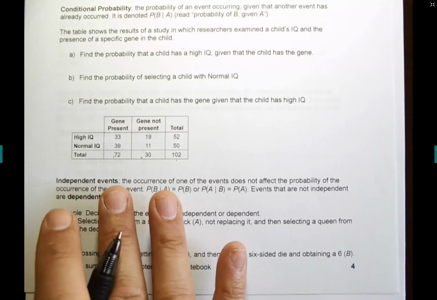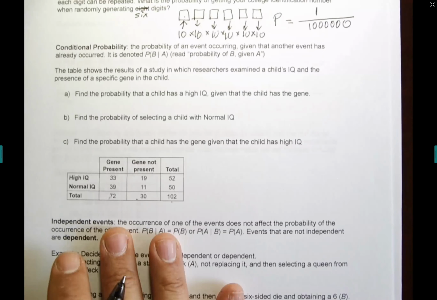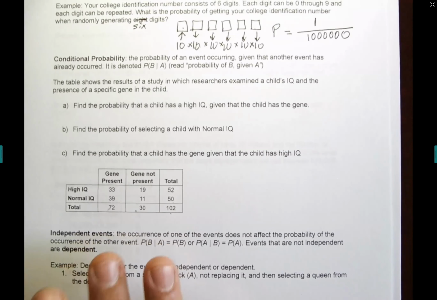Okay, guys, let's answer the question now that we understand how the table works. I'm going to do part B first. It's the easier part. Find the probability of selecting a child with normal IQ.